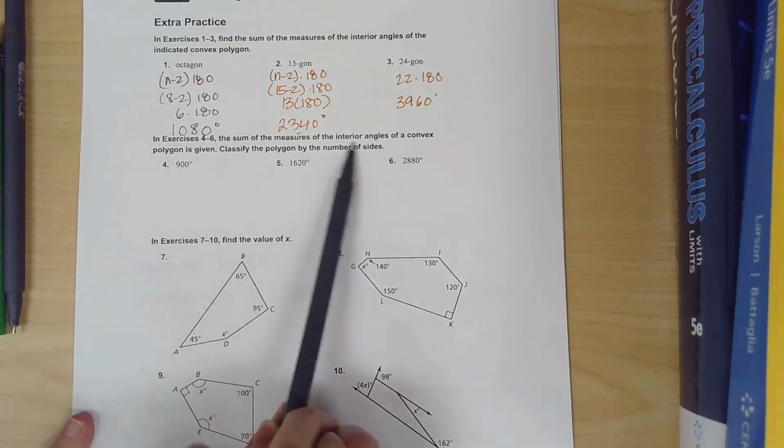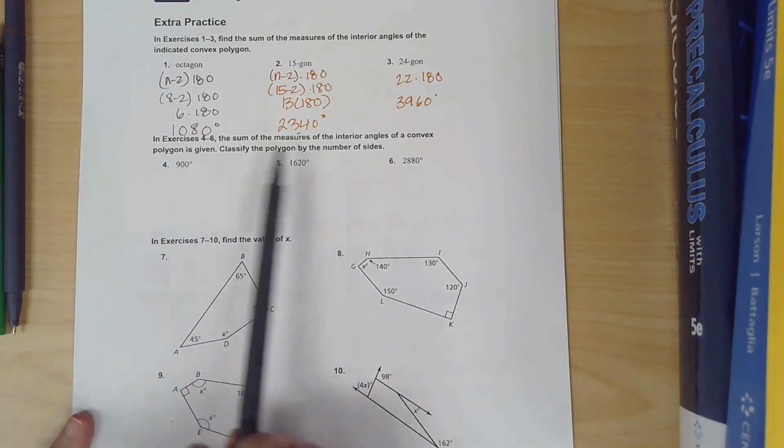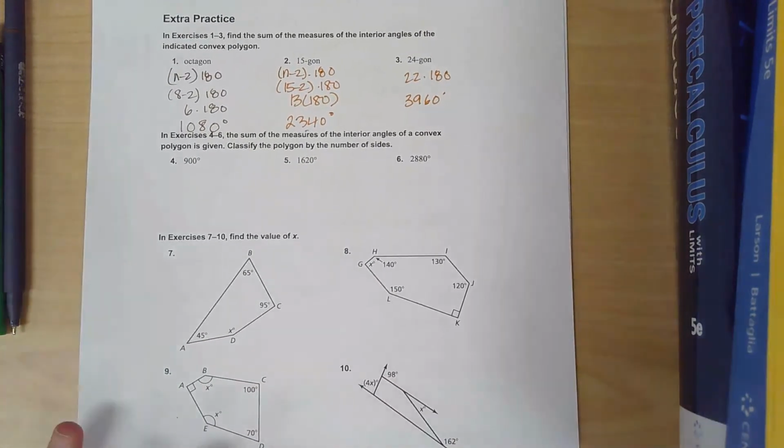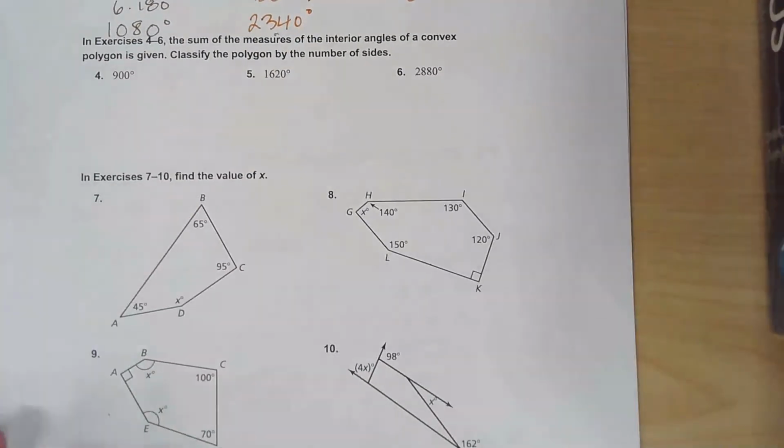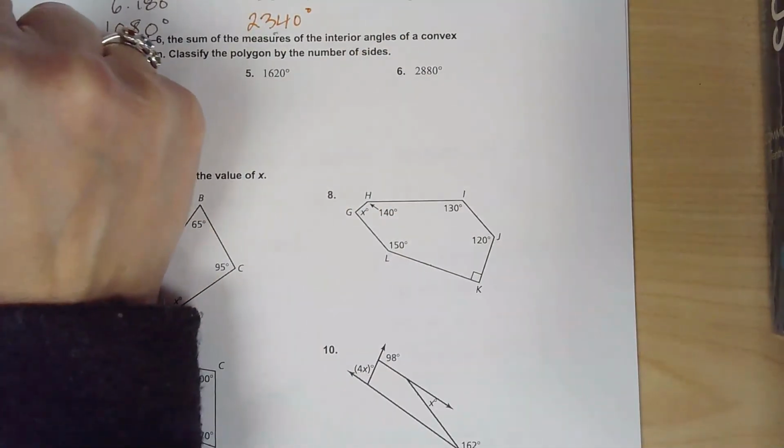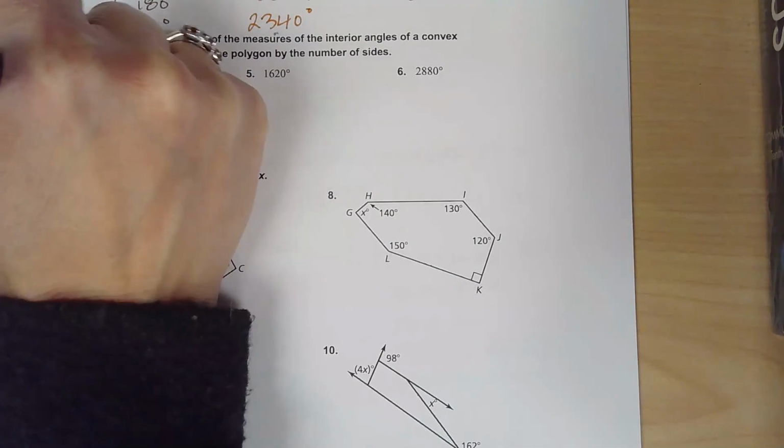All right, the sum of the measures of the interior angles of a convex polygon is given. Classify the polygon by the number of sides. This is what we kind of did on that example. So what you're going to do here is basically solve your equation.